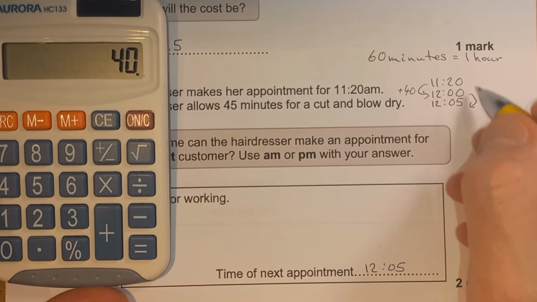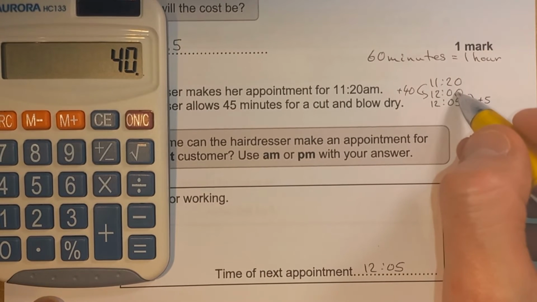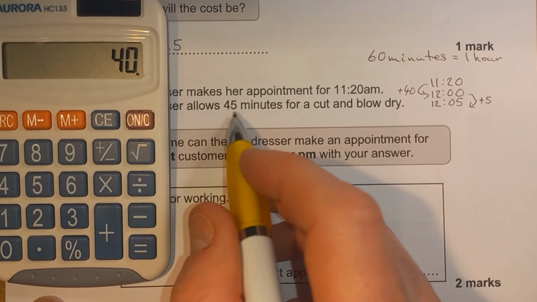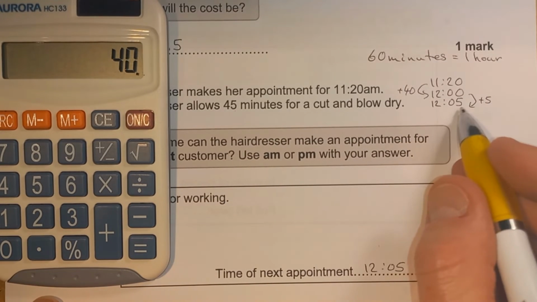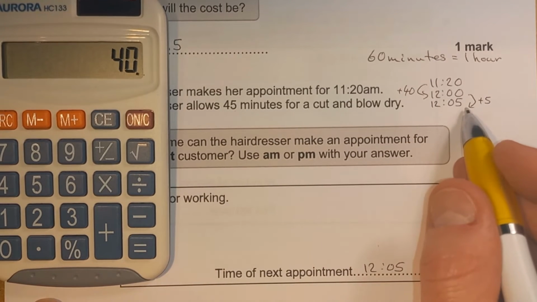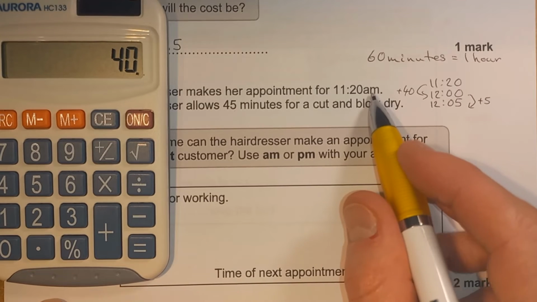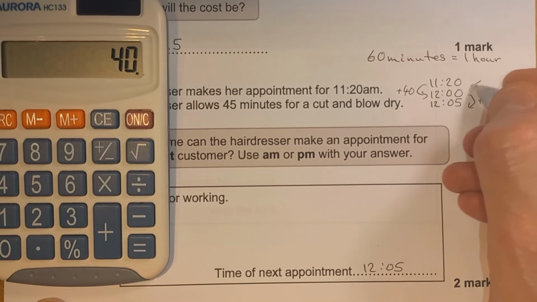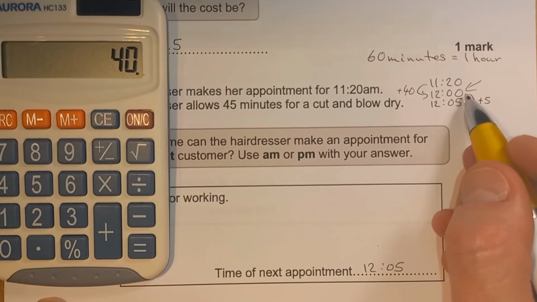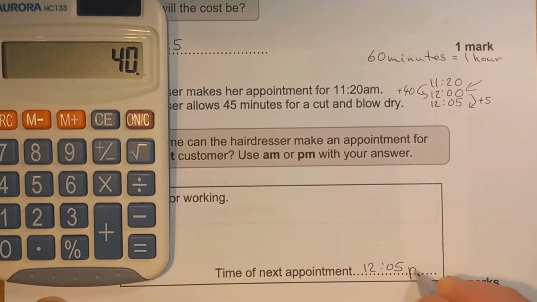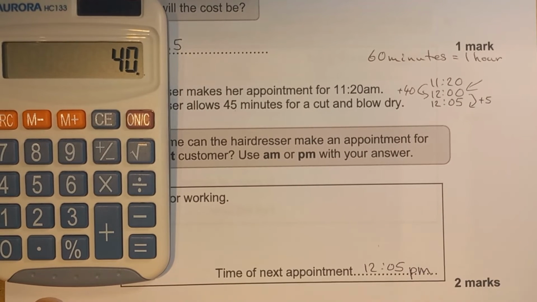Okay, so just to go over that, I've broken it down. I've said it's 40 minutes to the next hour, but we need an extra 45, so we've still got 5 minutes in the next hour. Now, it was 11:20 a.m., but this would be midday. And once we reach midday, we need to add PM.